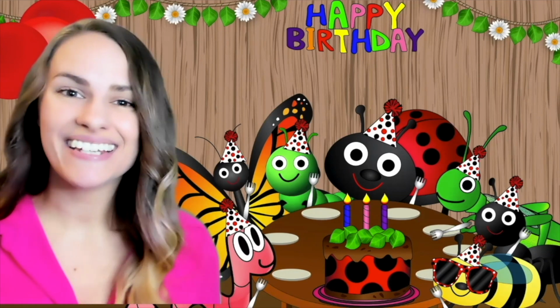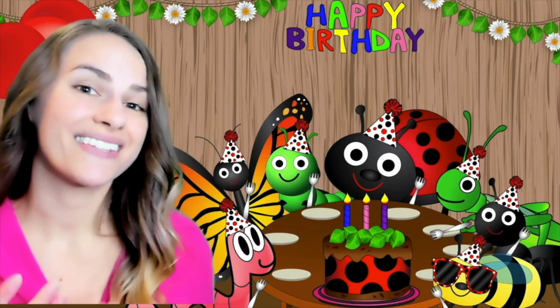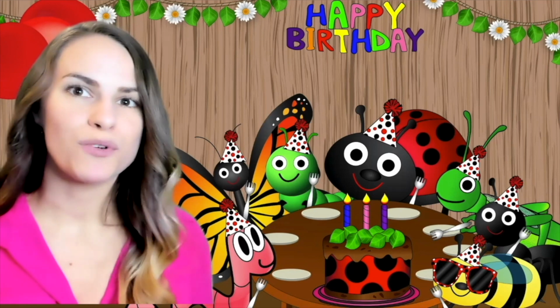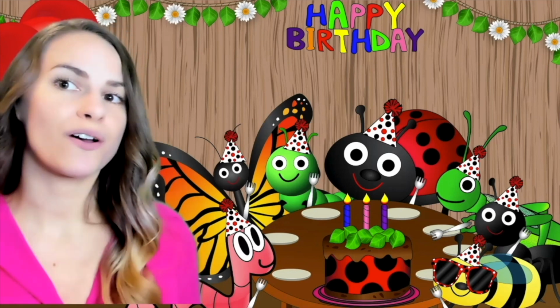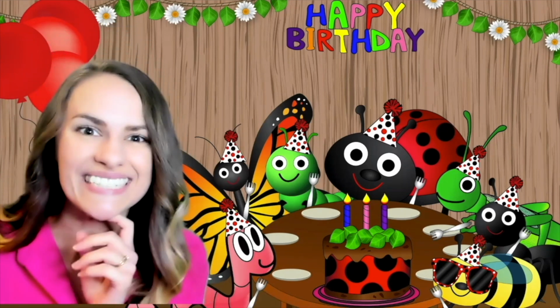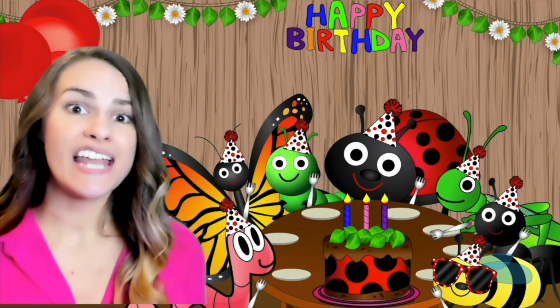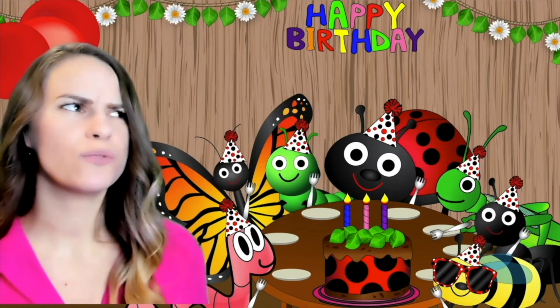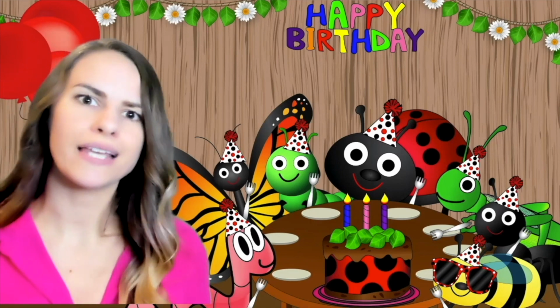So in this scene, all of the bugs take turns wearing the sunglasses. So each time you move to a different background, you'll be able to talk about who has the sunglasses now. The bee is wearing the sunglasses. Now, before we eat the cake, what should we do for the ladybug on the ladybug's birthday?